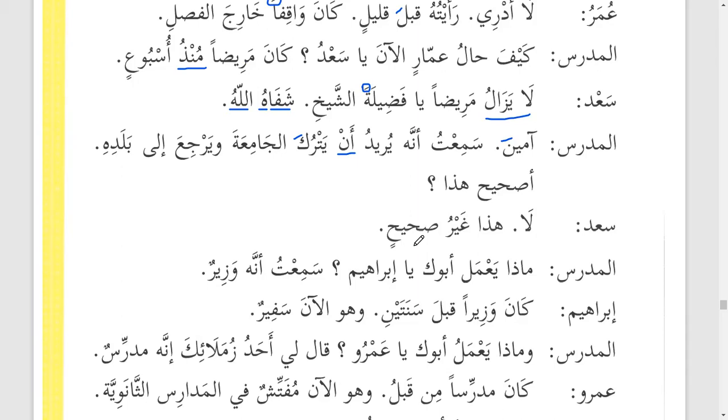Sir, can we say this is jar also? Which one? Ghayru? Like mundu. No, mundu is a noun. Sir, mundu usbu'in. Yes, mundu usbu'in. It's a harf jar, and there are many examples that after harf jar. Similarly, sir, this ghayru sahihin. Can we say ghayru is also harf jar like mundu? It's an ism, yeah, because the construction is the same, sir.